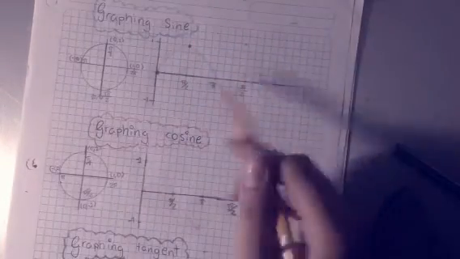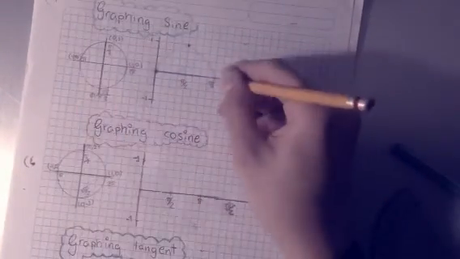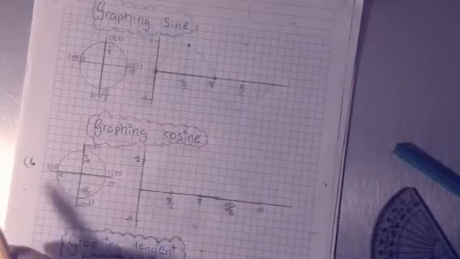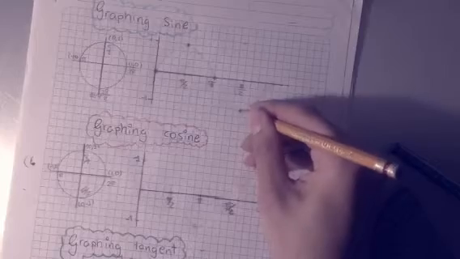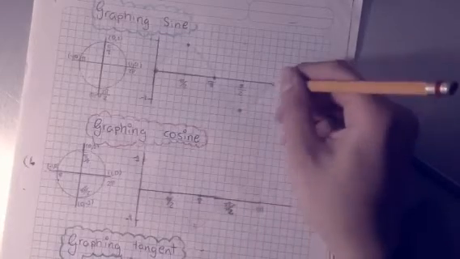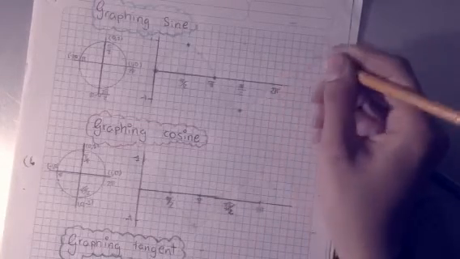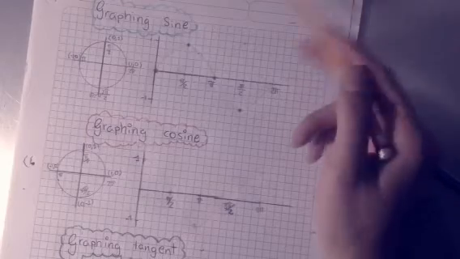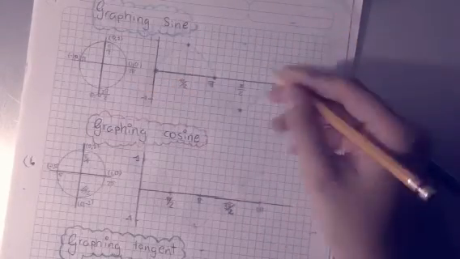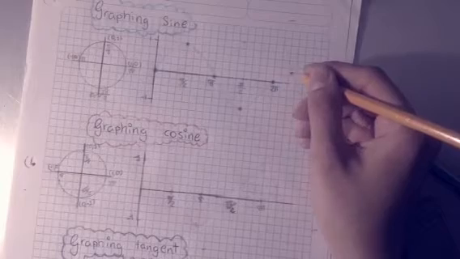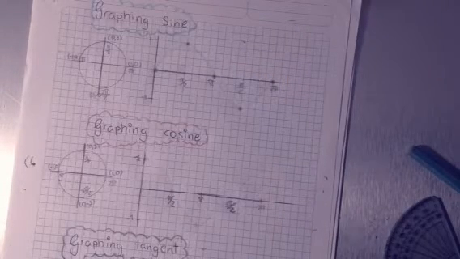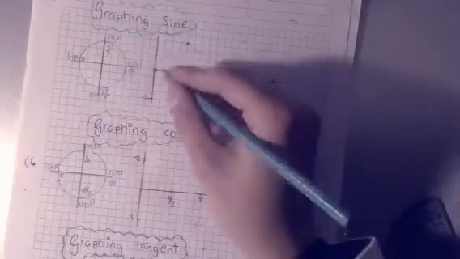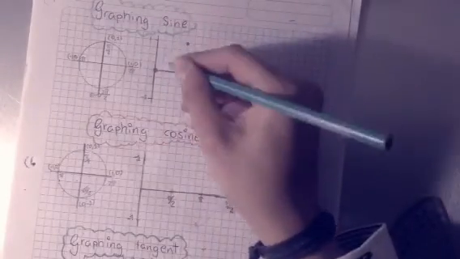And then when the angle is pi, y equals 0, so we mark the 0 here. When the angle is 3 pi over 2, y is minus 1, so we mark minus 1 here. And when the angle is 2 pi, we mark 0 as y is 0 again. And after that, as the function is periodic, it is going to repeat itself. So we're going to draw it more or less this way.